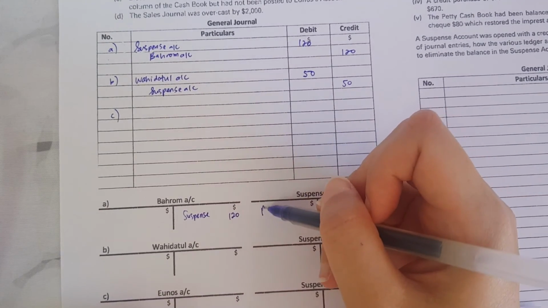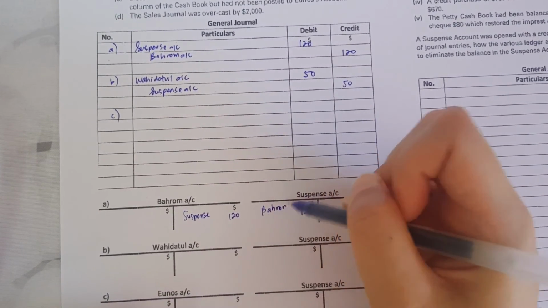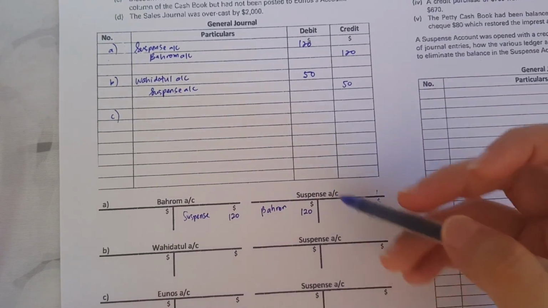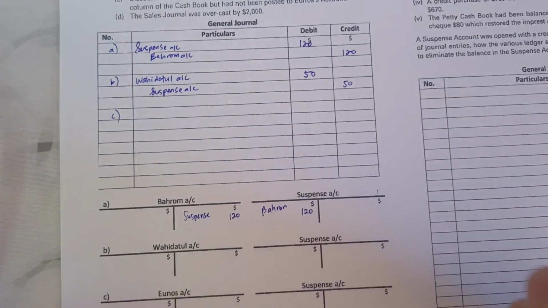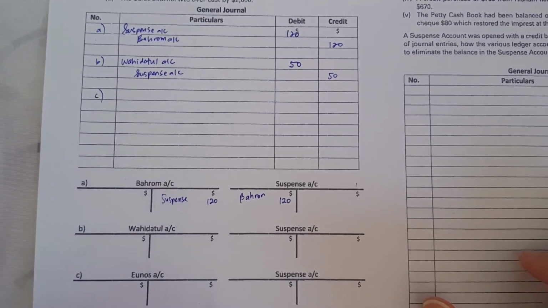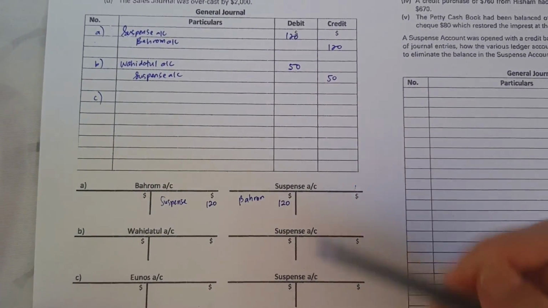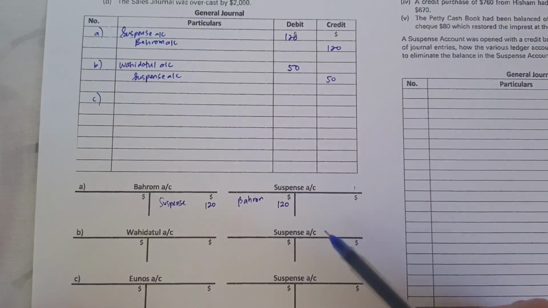So this is for number A. Normally the suspense account will be only one, but this one I'll just separate it for you so you can see it more easily. Just so you know, normally the suspense account is only one instead of four.